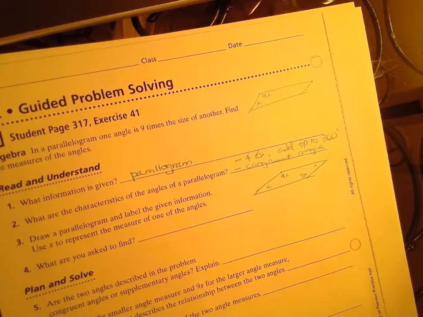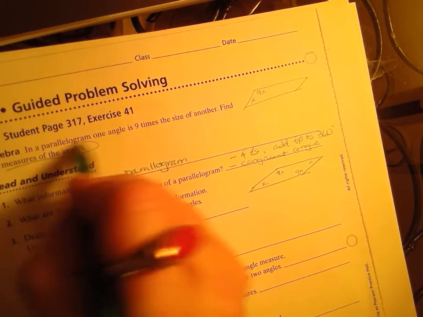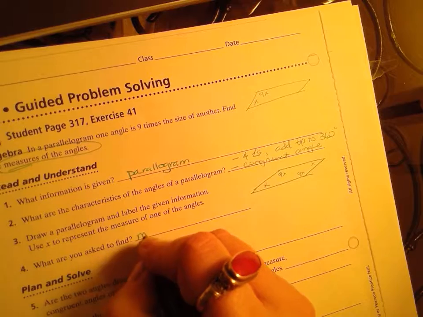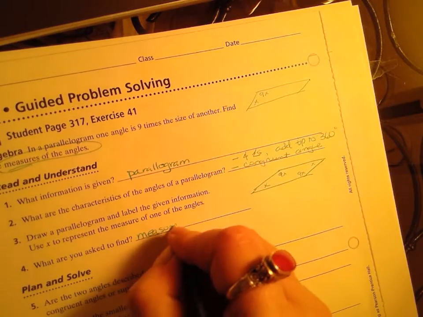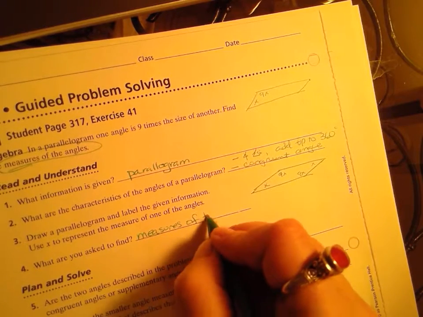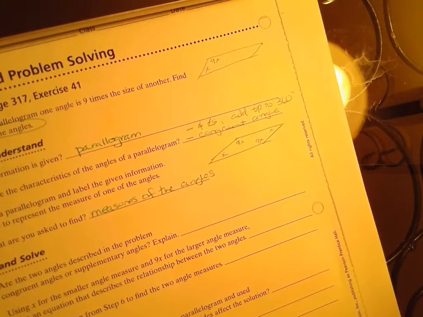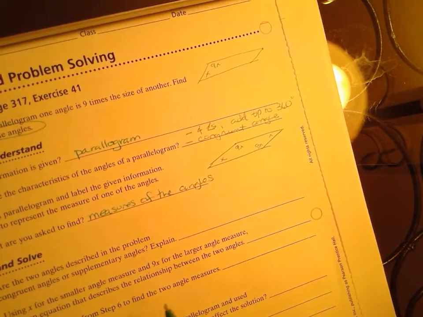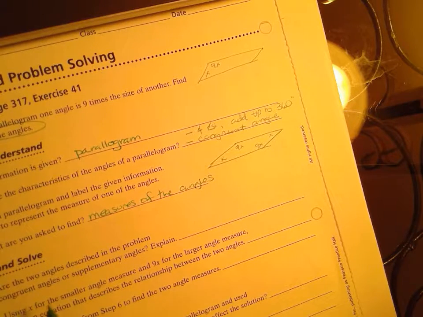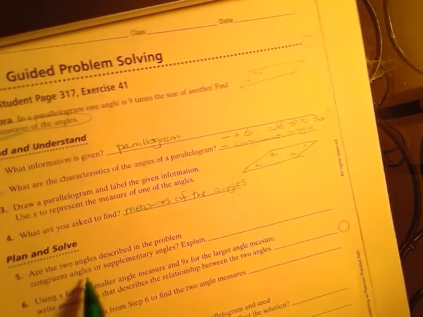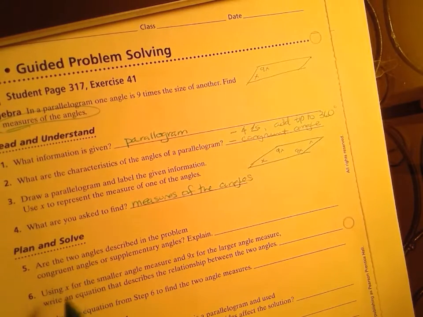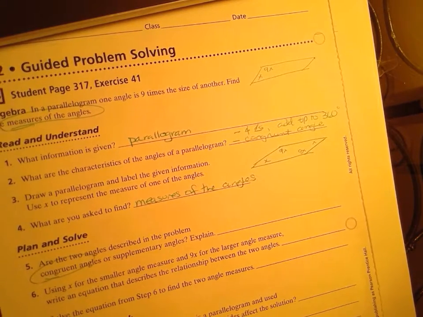What is it that we're asked to solve? We're asked to solve the measures of the angles. All right. Are the two angles described in the problem congruent or supplementary? We've got congruent angles.